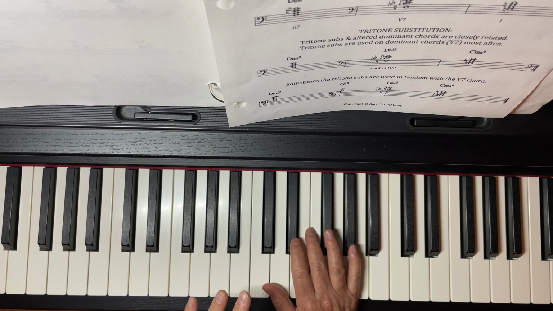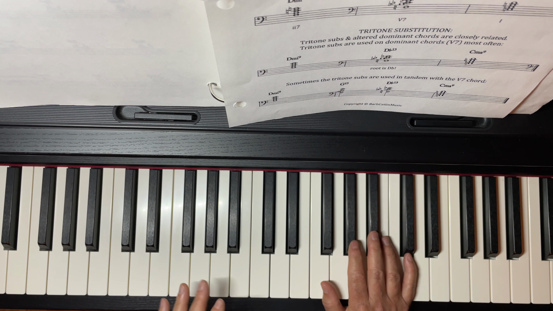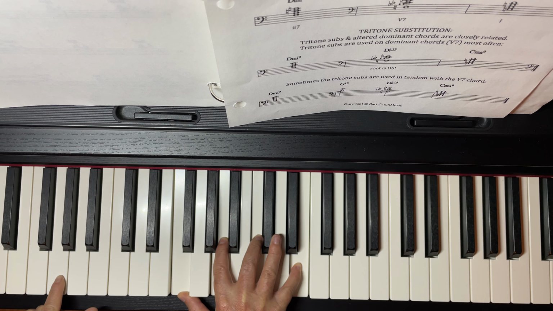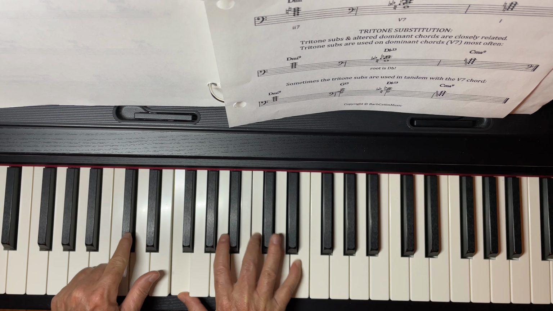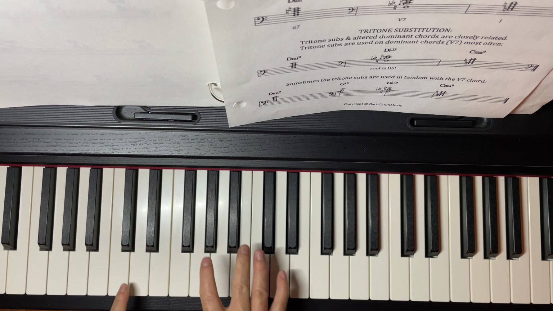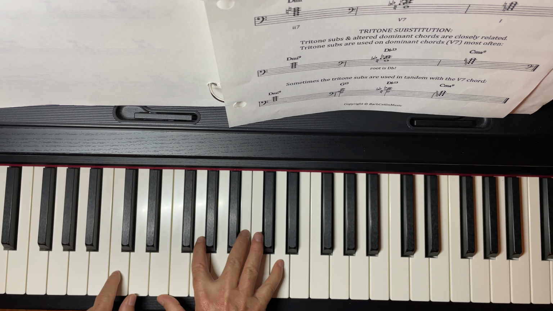Between altered dominant chords and tritones, it's the same thing. You can just think tritone away. That's how you should be thinking. So 2 chord, then instead of the 5, think a tritone away from that, which is D flat, resolve to there. Look at how that sets up that motion. D, D flat, C.